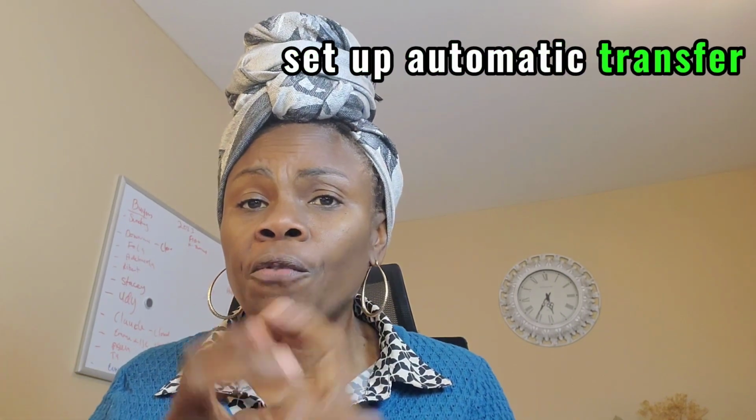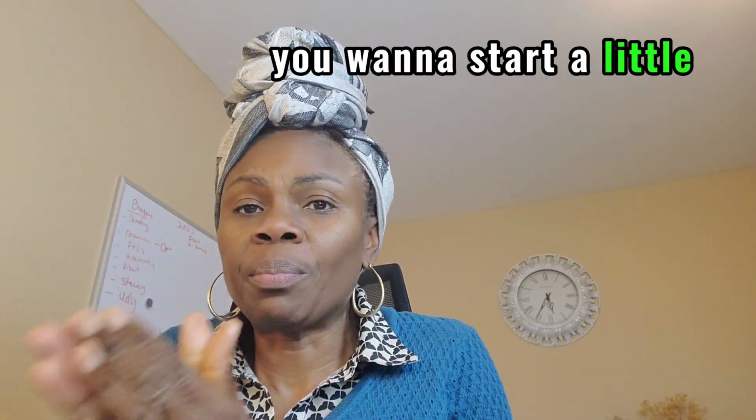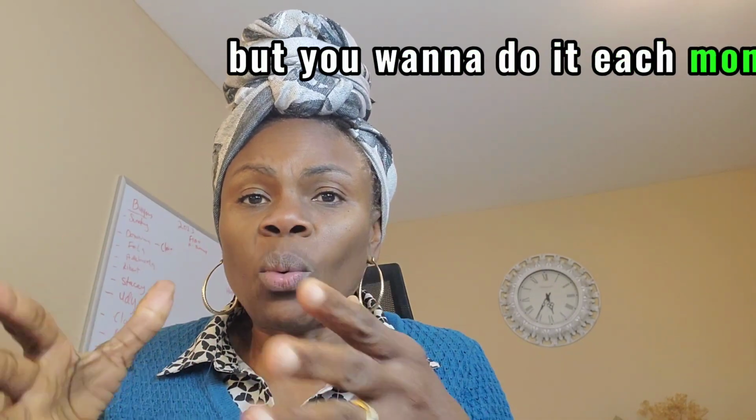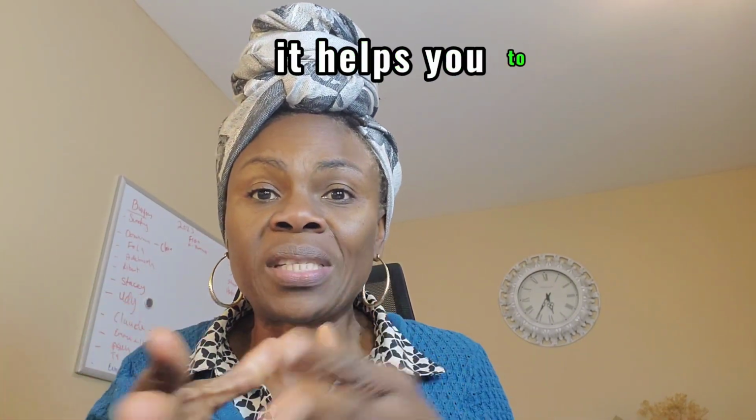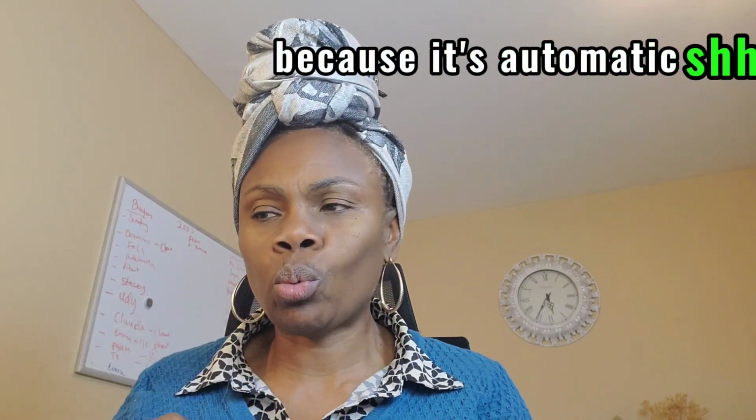Second, set up an automatic transfer from your checking account to your savings account. So that's the savings expense, right? You want to do that each month, regardless of the amount. You want to start with a little bit, but do it each month. And when you do this, it helps you to save money even without thinking about it, because it's automatic.